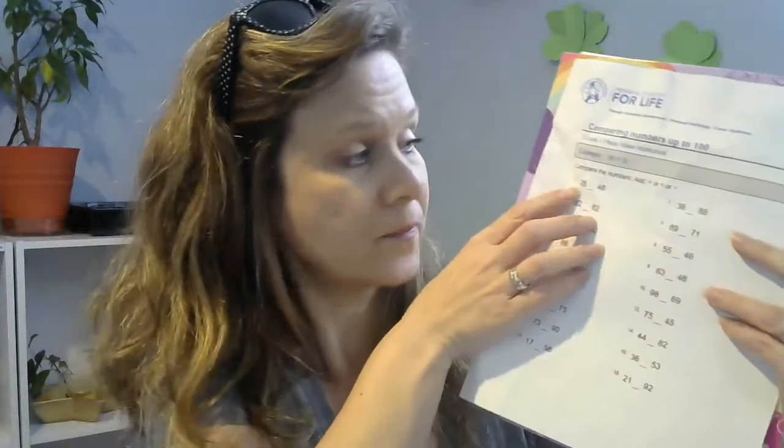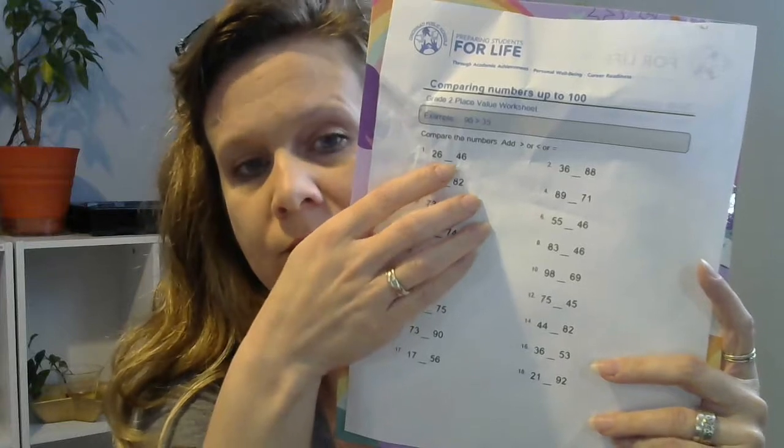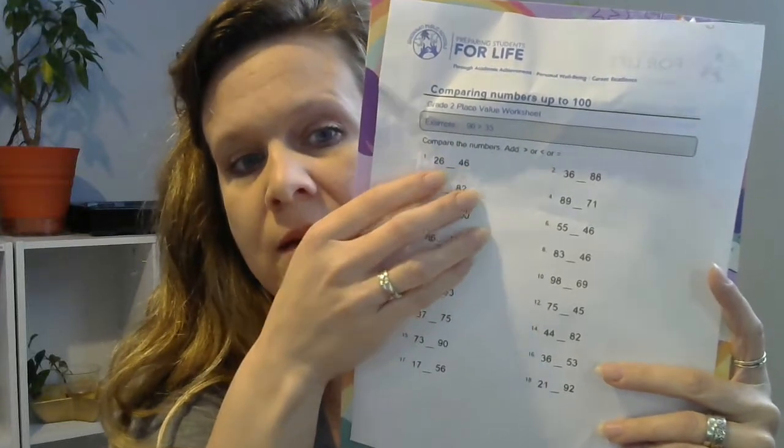This is the page called Comparing Numbers Up to 100. And whenever we compare numbers, that is determining is the first number greater than, less than, or equal to the second number. And so we did some of this work last week. So again, looking at number 1 here, it says 26 is blank 46. Okay, and so in this little space here, we'll be putting either the symbol for greater than, making the sentence 26 is greater than 46, less than, 26 is less than 46, or equal to, 26 is equal to 46. And so we're going to put the symbol in that makes that a true sentence.